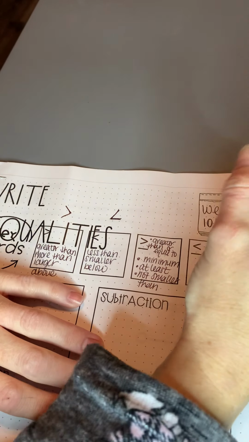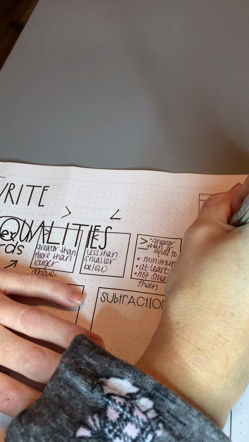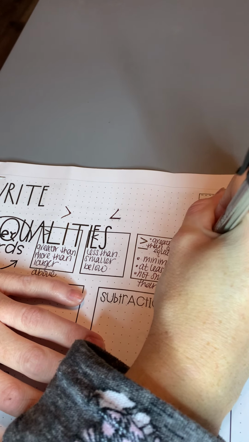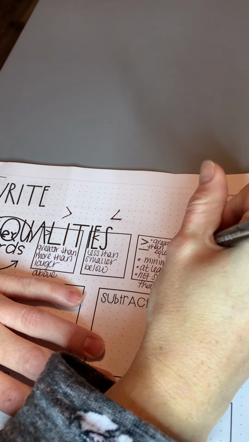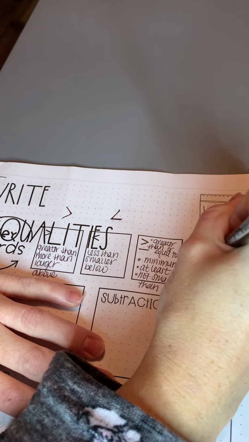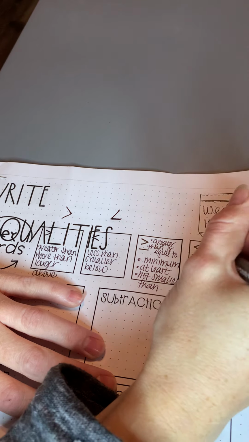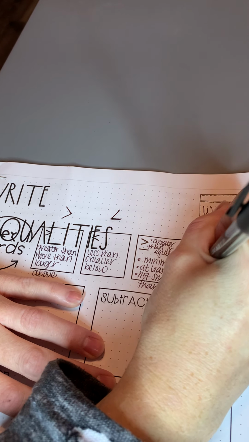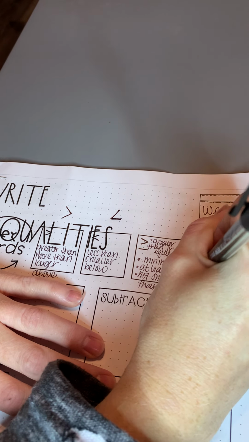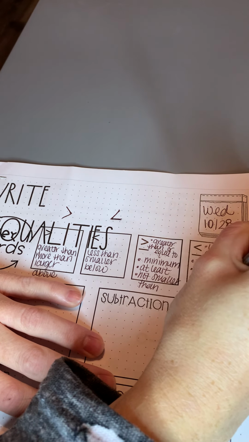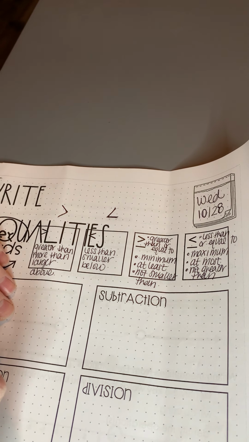And the last inequality symbol is less than or equal to. So we would have maximum this time. At most. Or not greater than. Or you could say not larger than. You could replace that with any of the other words.